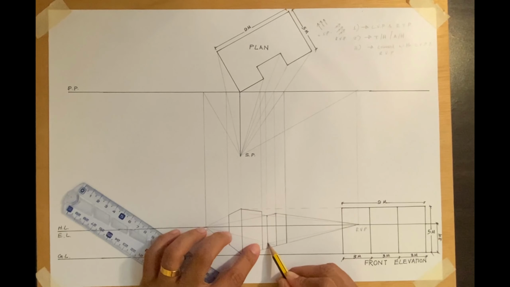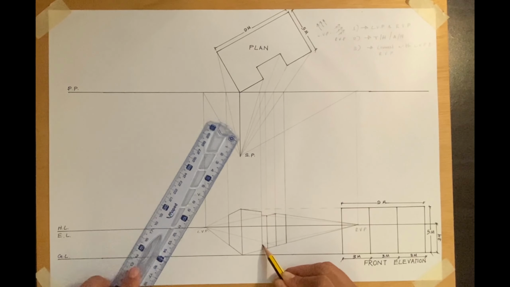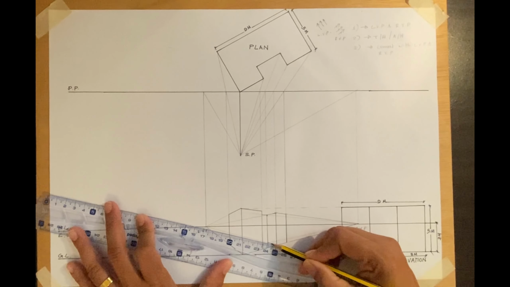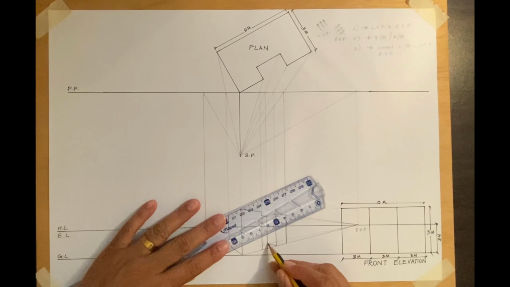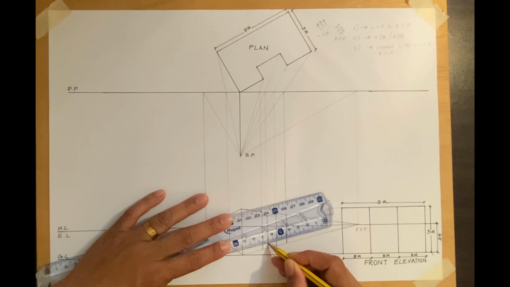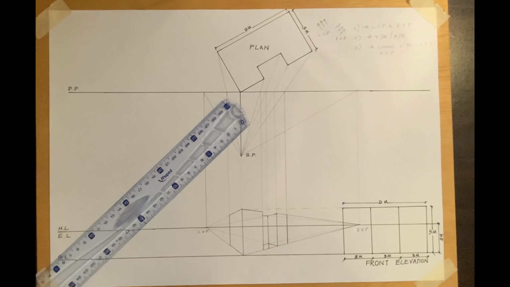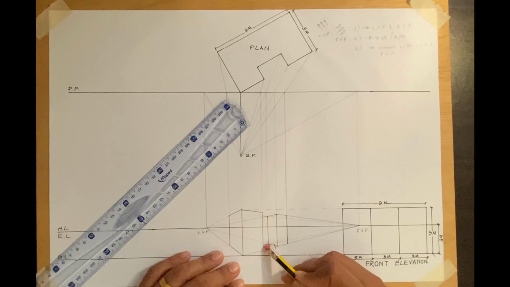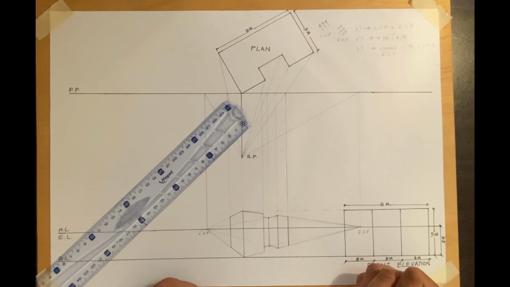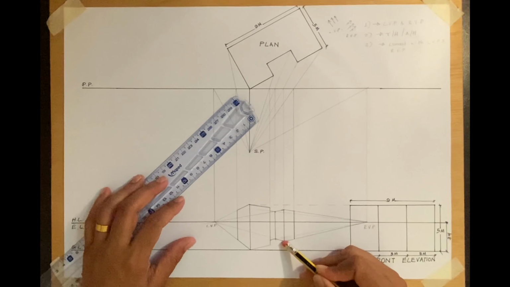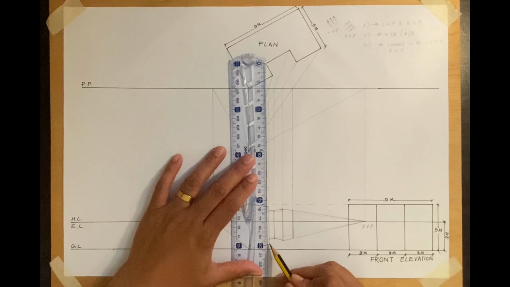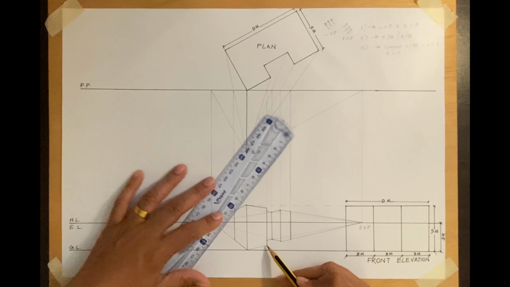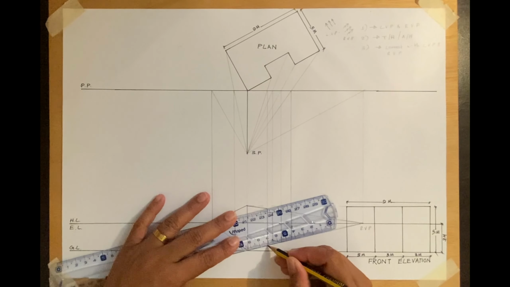From this point I already found the line, so let me highlight the edges up to here, then from here to this side. Here also you have to erase this extra part. Now you can see very clearly we are done with the 2-point perspective for this simple block.